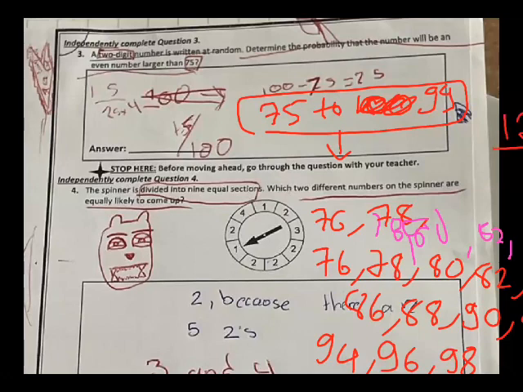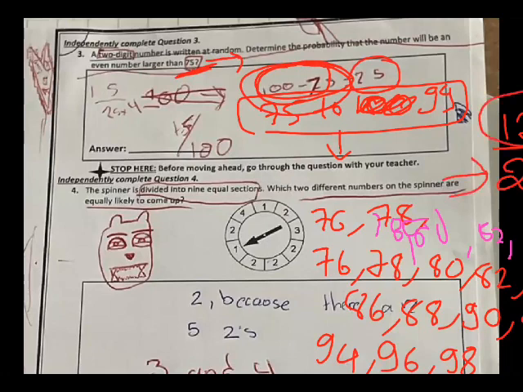How many numbers are between 75 and 99? 75 to 99, right? How many numbers are between 100 and 75? 100 minus 75. There are 25 numbers. So how will you calculate the probability, Abdurrahman? It is the total numbers between 75 and 99, and then how many numbers are even, right? So 12 over 25 is your answer.